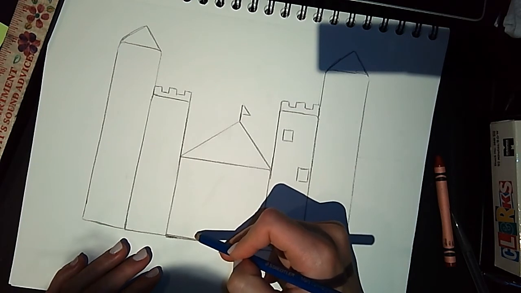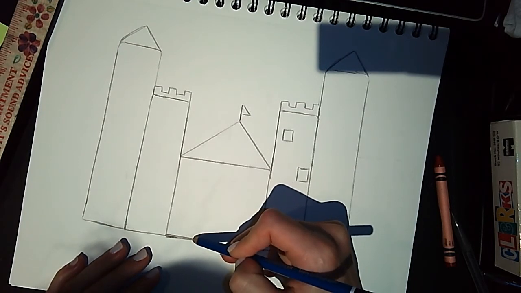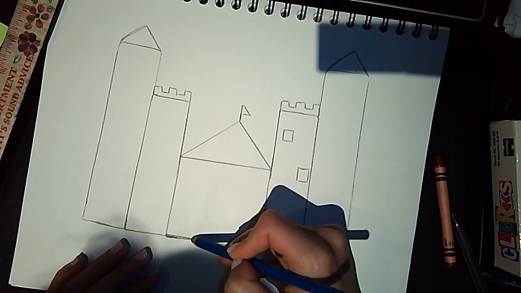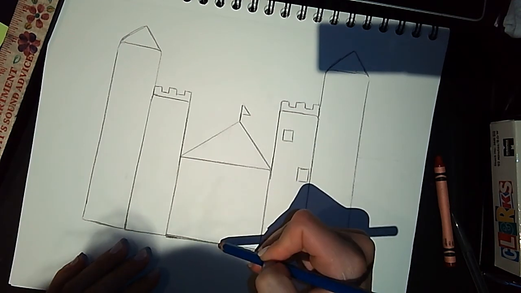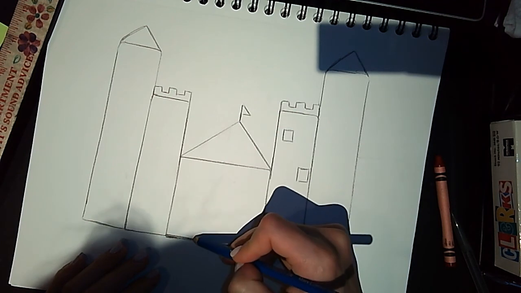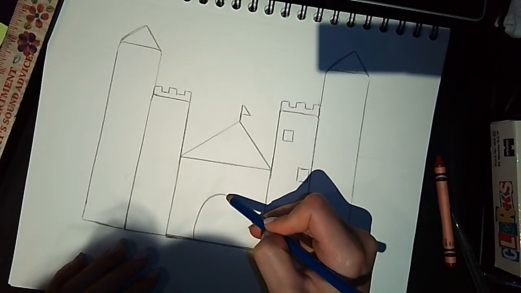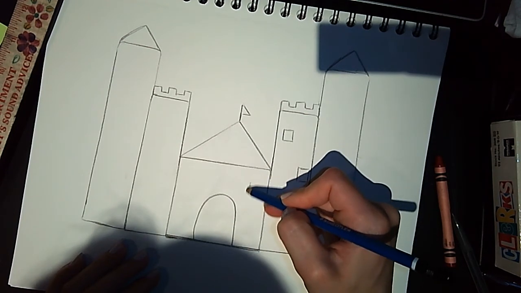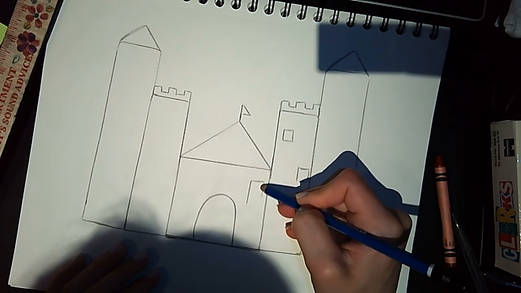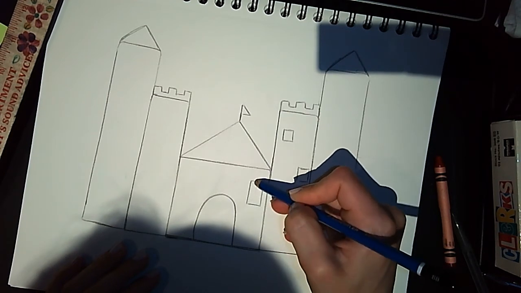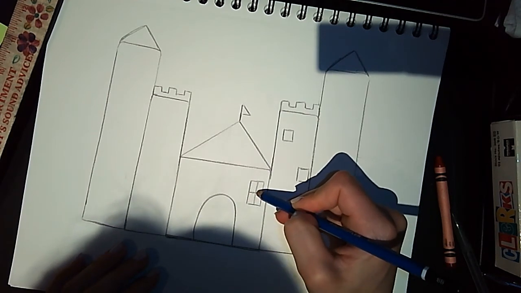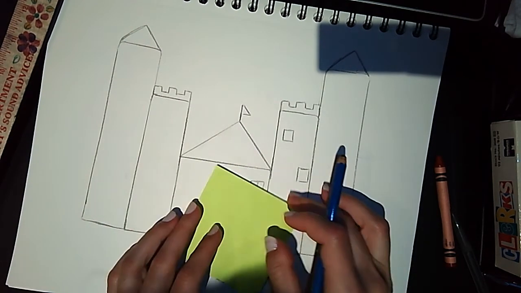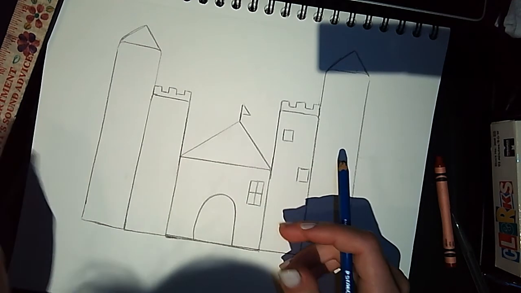We're going to also maybe do kind of a big arch for the door. Or you can just do another square. I'm sorry, a rectangle. Maybe I'll do something like this. Maybe I can add some windows. And again, if you still need to use a ruler, please do so. Also, earlier I was using the edge of this post-it.